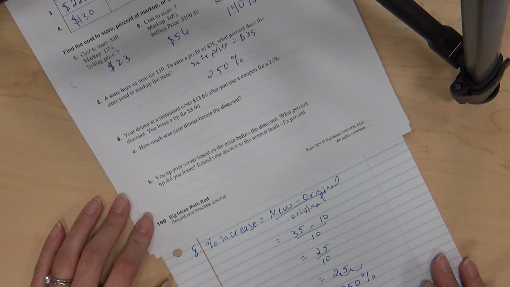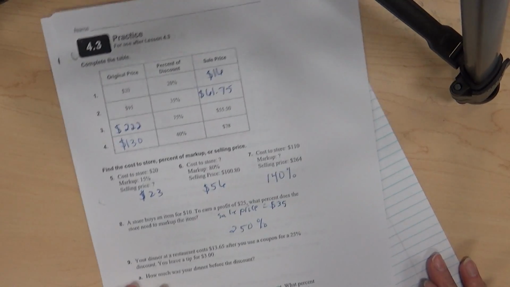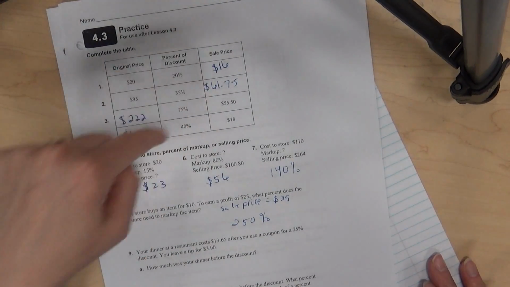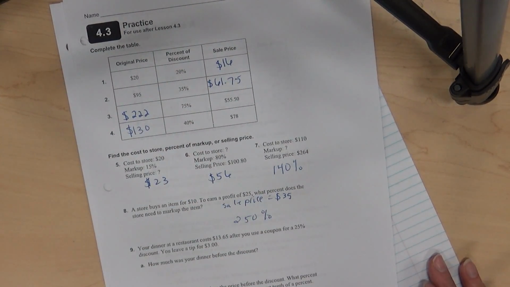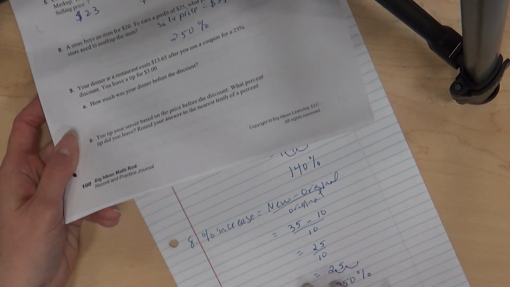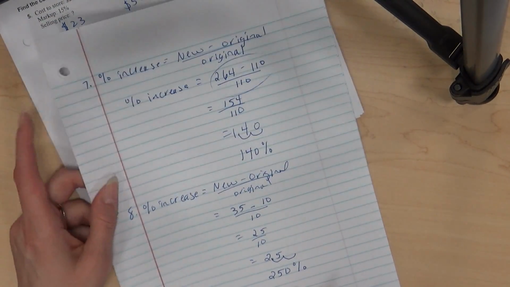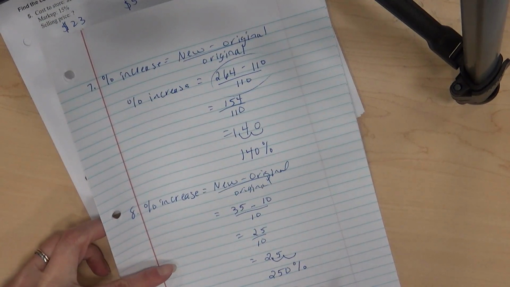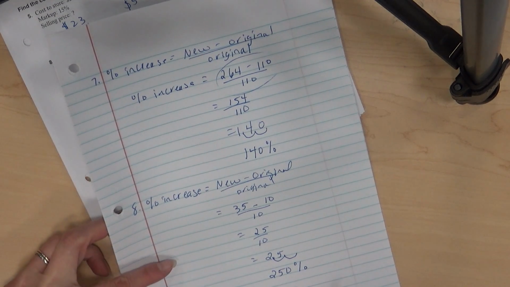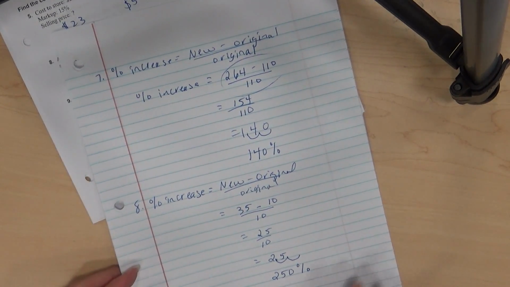Okay. Now, let me ask you a question. If you're taking notes and you're just writing this down, is that going to help you? If you need to go back and look at it to see how to do a problem, it's not going to be very helpful. If you have not been writing these down on a separate sheet of paper, go back and start over and do it again so you have what you need.